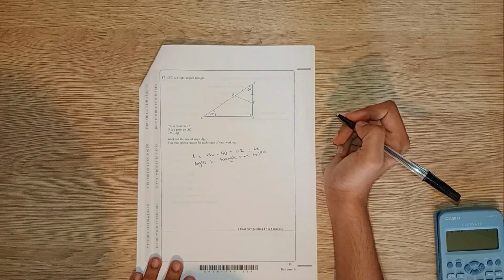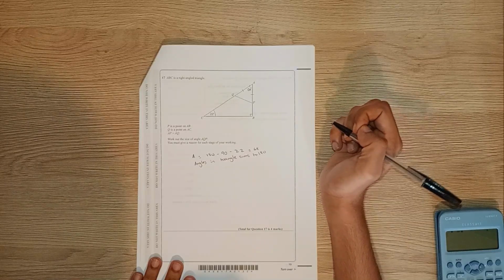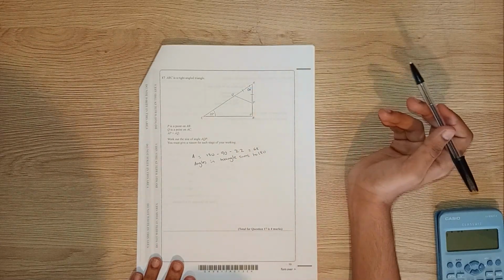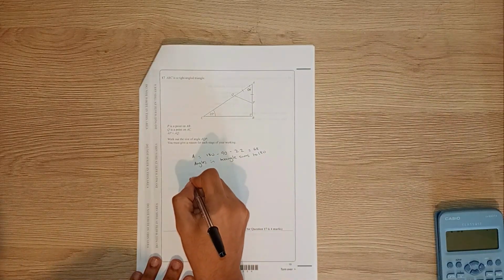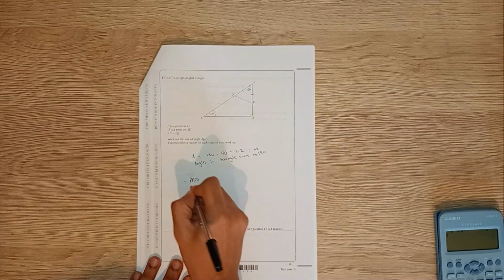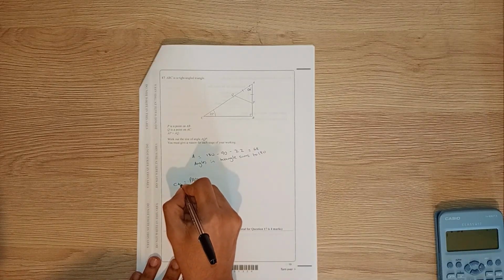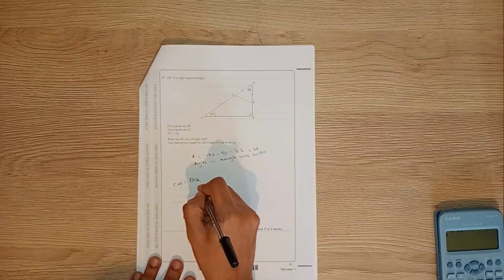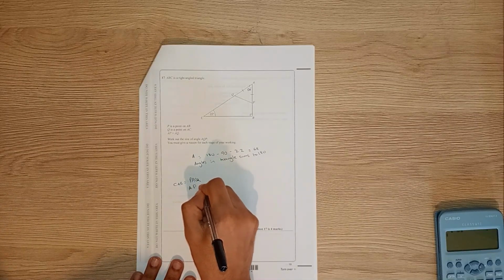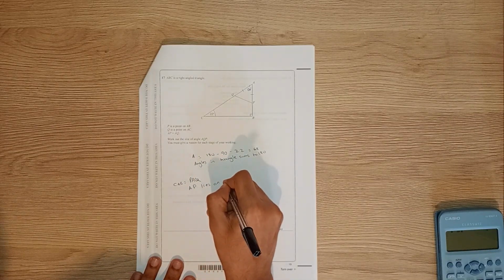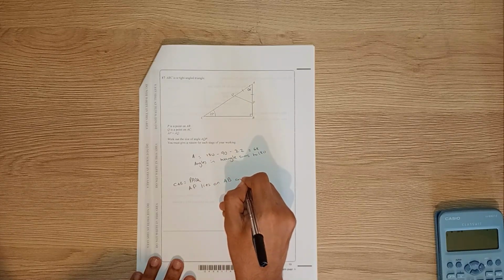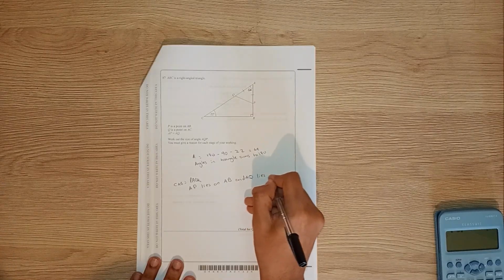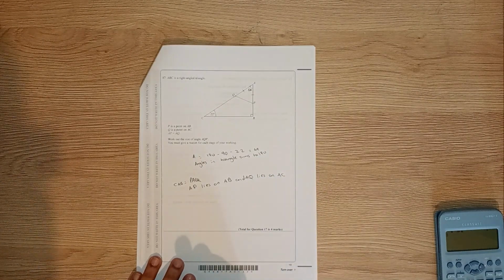Therefore, angle PAQ is 68, because we can also say that CAB equals PAQ because AP lies on AB and AQ lies on AC. That's your another mark.